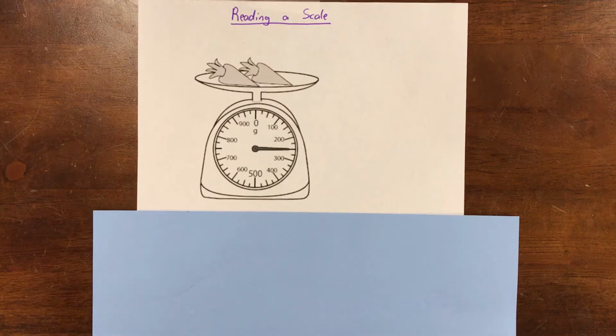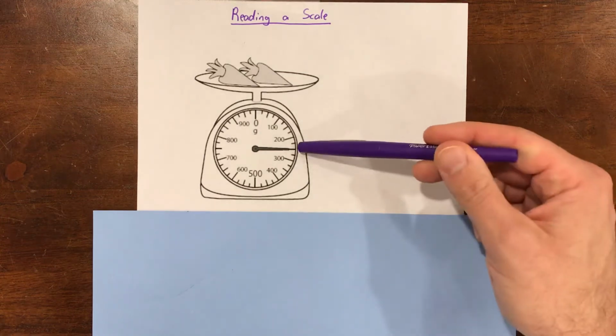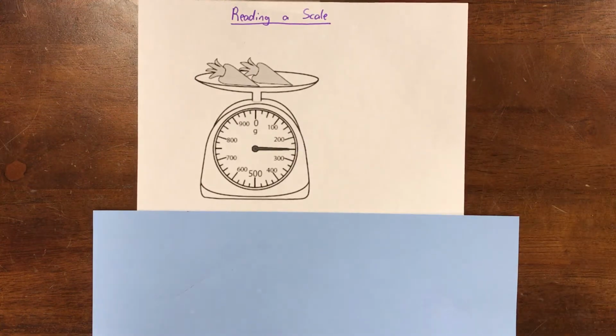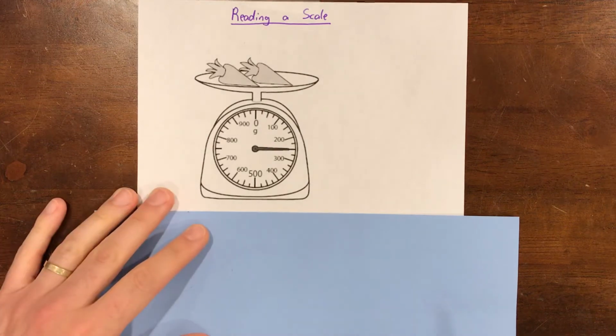So, how could we figure out the measurement if it is not one of the places that is marked? For example, where our scale is pointing right now. Say it out loud. Oh, right. We could use the numbers that are there to figure it out.